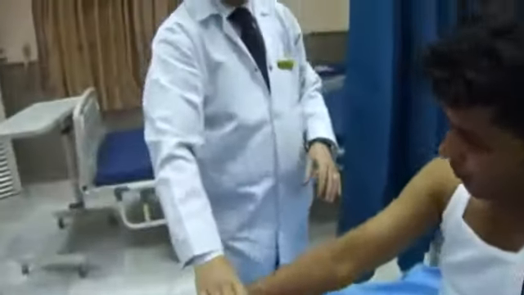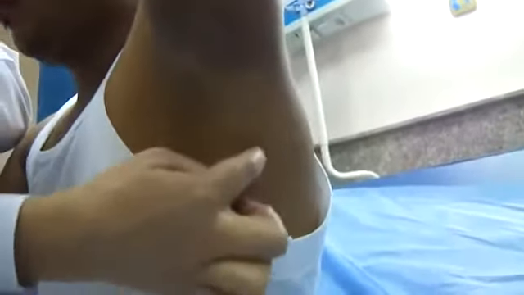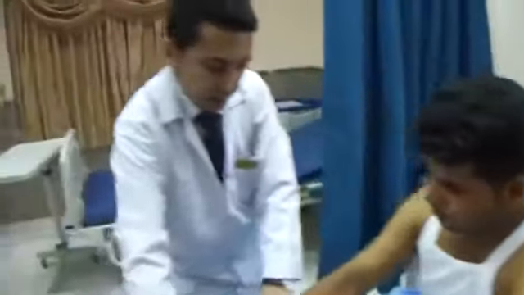Okay, after that, one should take a look at the lymph nodes in the axilla. This is the anterior groove. This is the posterior groove. Here is the lateral groove, and here, very deeply, is the central group. The examination of the axilla is just like this.